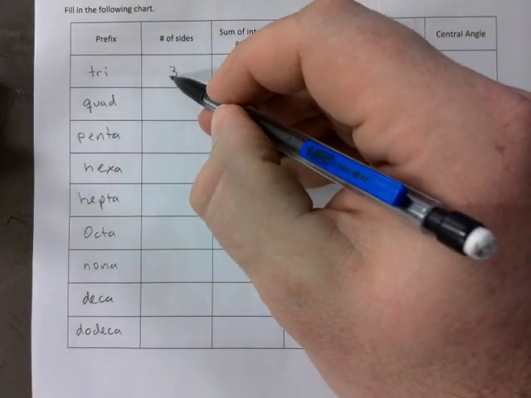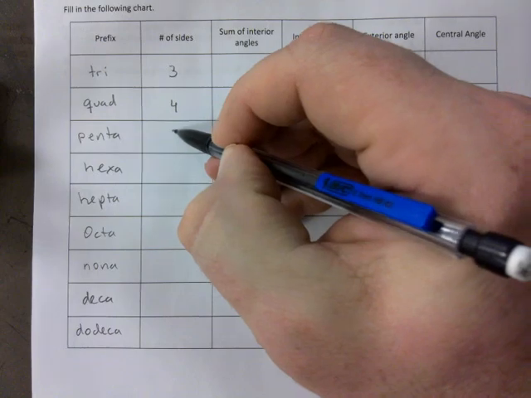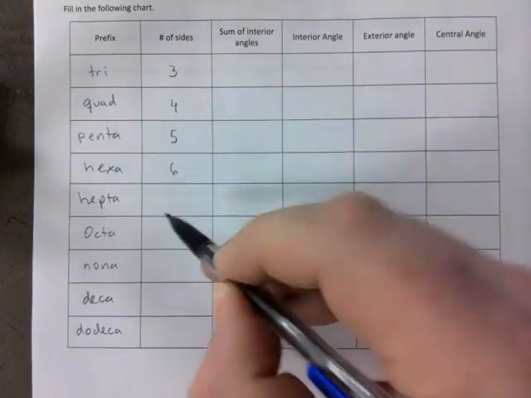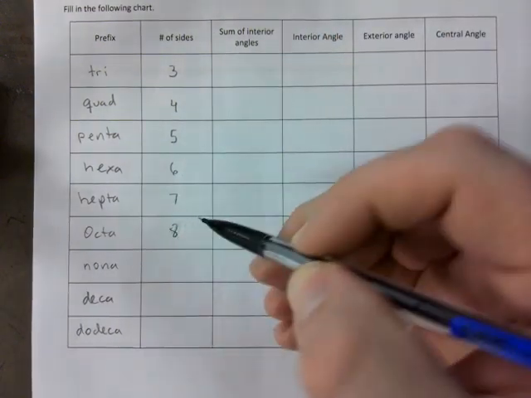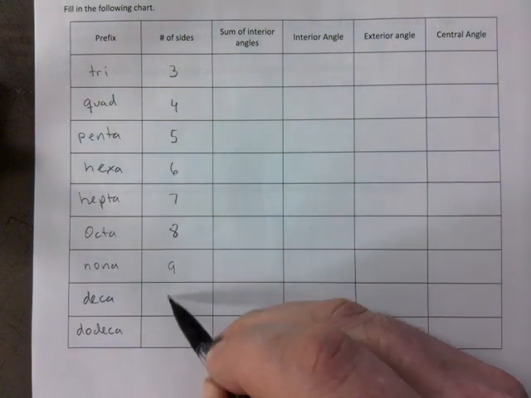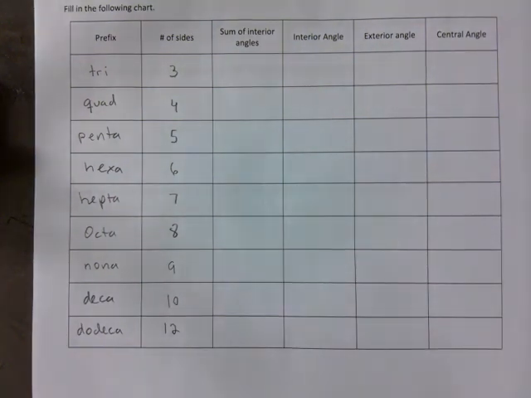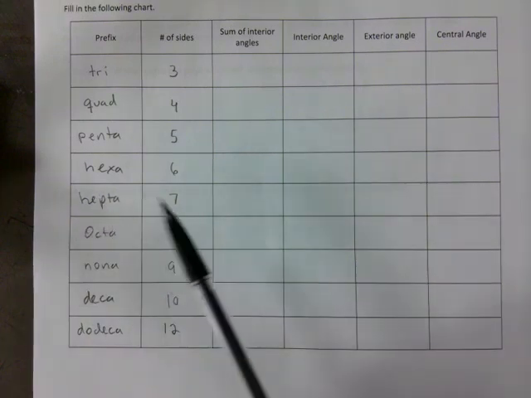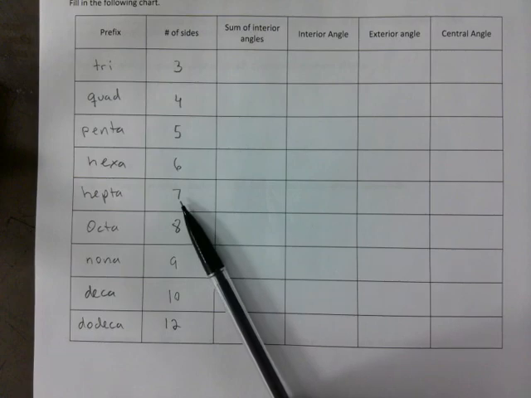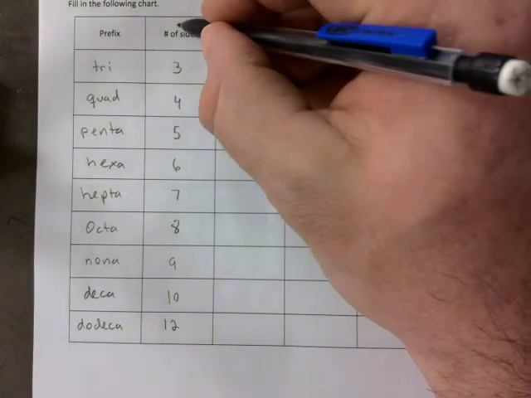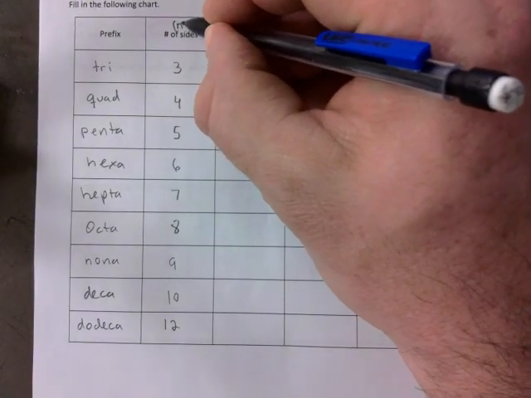Triangles, there would be 3 sides: quad, penta, hexa, hepta, octa, nona, deca, and dodeca is actually 12 sides. So you should be able to recognize the prefix and know how many sides it would have. Okay, this is if you want to put n up here, right?